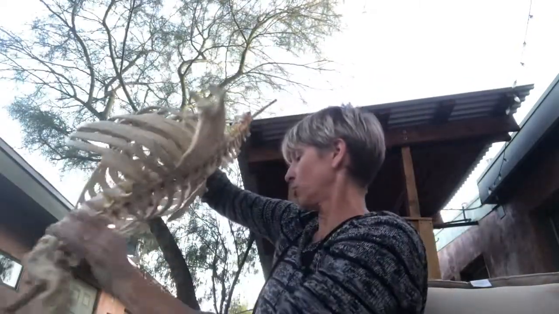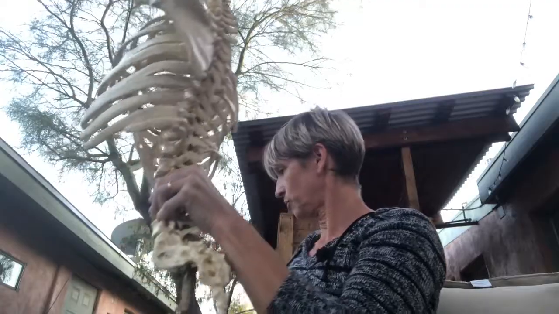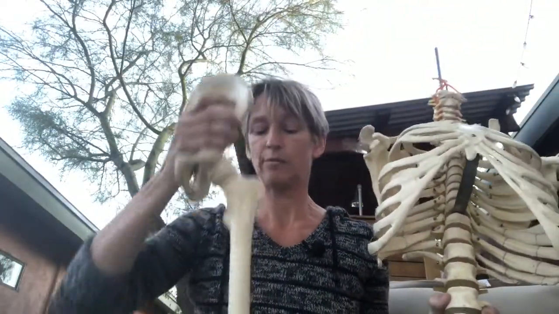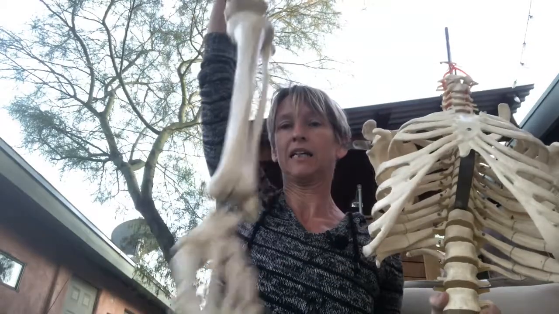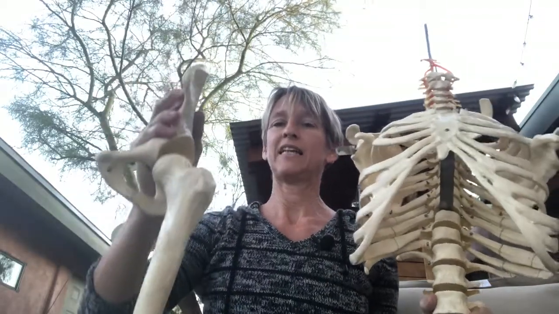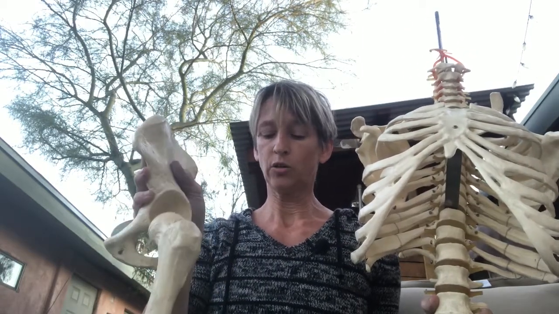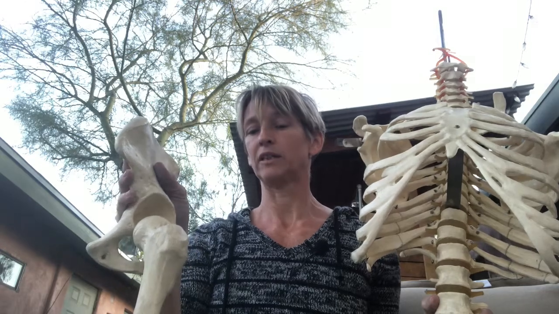And then, of course, there's the lower extremity. So we have part of the lower extremity here. So the lower extremity is the leg, and it attaches to the axial skeleton via the pelvic girdle. So the pelvic girdle and the lower extremity are also part of the appendicular skeleton.